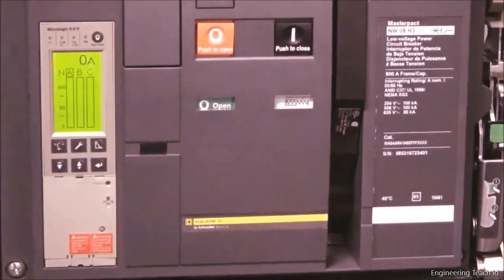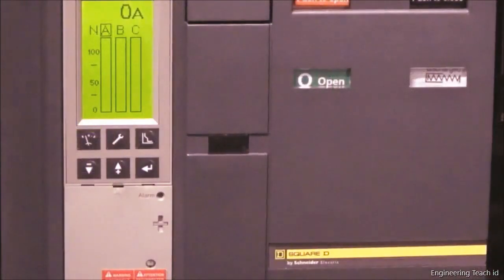In this video, we'll be showing you how to adjust the trip points and delay settings on the Micrologic 5.0 and 6.0 A, P, and H trip units by using the dial settings. In this video, we are using a Micrologic 6.0 H trip unit, but the same process will apply on all the previously mentioned trip units.